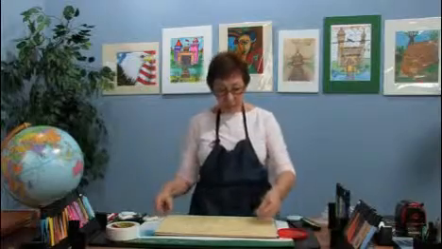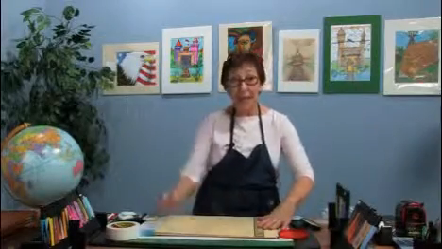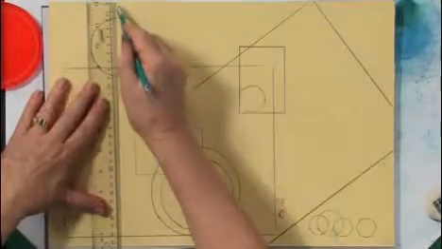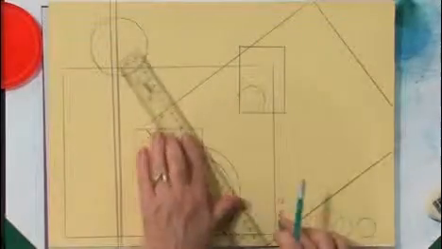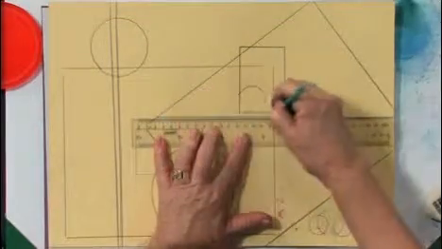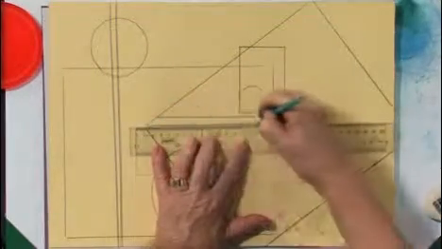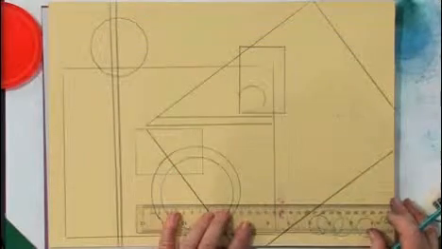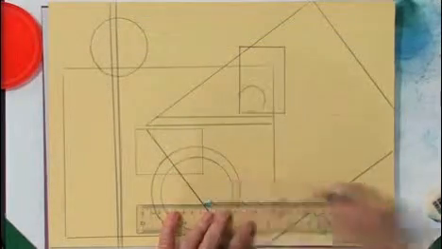I do think we need a few straight lines to echo the edge of our picture. Straight lines there, straight lines there, and I think one more straight line here is called for.